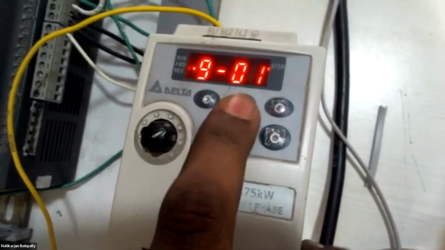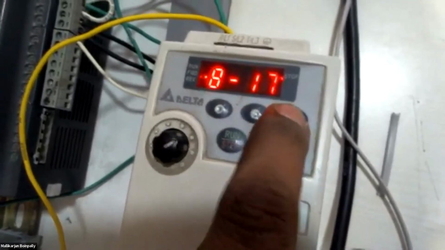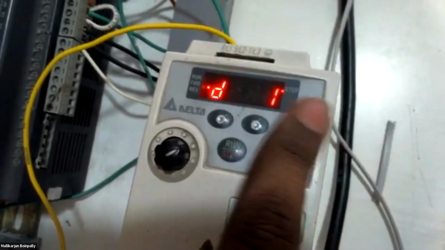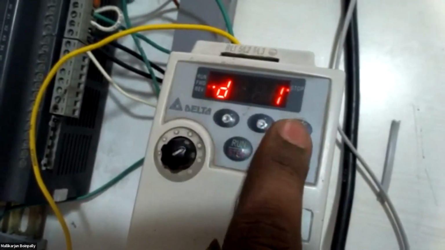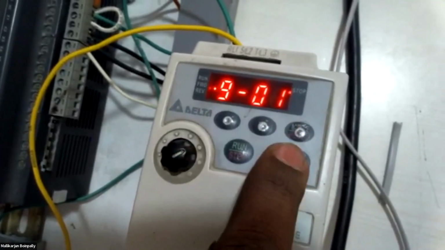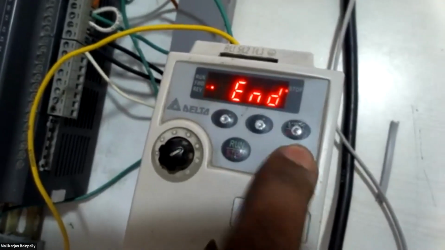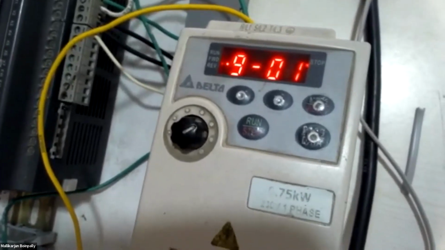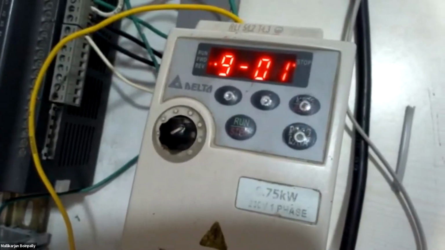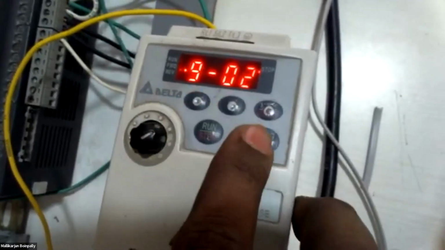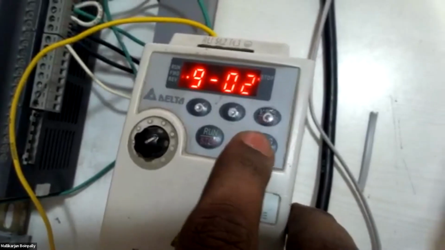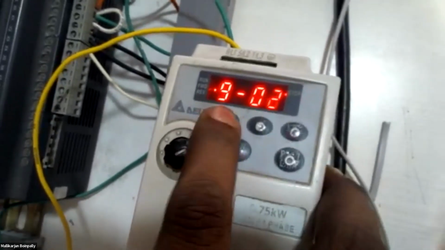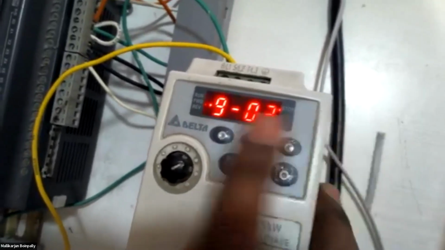Next, if you want one more address, I'm taking 1. If you have one more drive, it is D2, like that we need to take. Next, 9-01. 1 we need to take. Okay. Next 9-02. 9-02 also, we need to take it as 0 itself. 9-03, the timing should be 0.